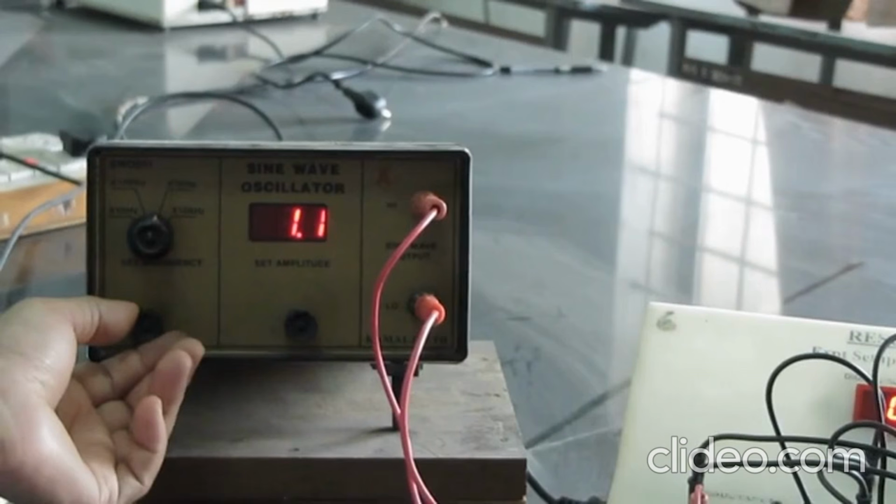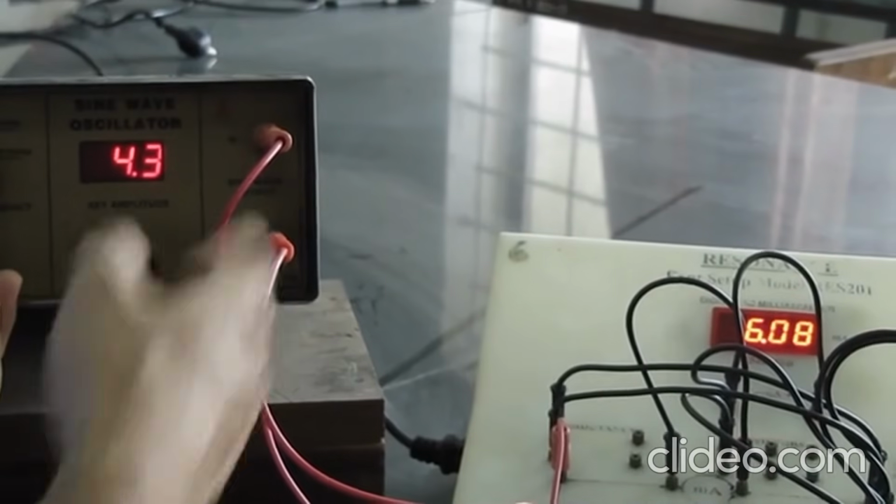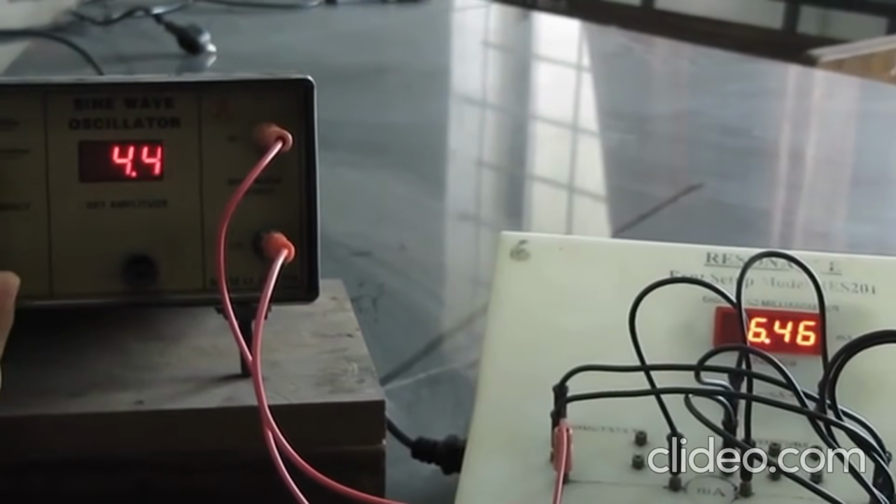So 2.4, current is 1.83. 2.8, current is 2.27. 2.9, current is 2.89. So that way it will go on increasing. Now slowly it's coming to the peak. So you have to go really slow. This is 5.8, 6, the current has become 6. It is increasing.